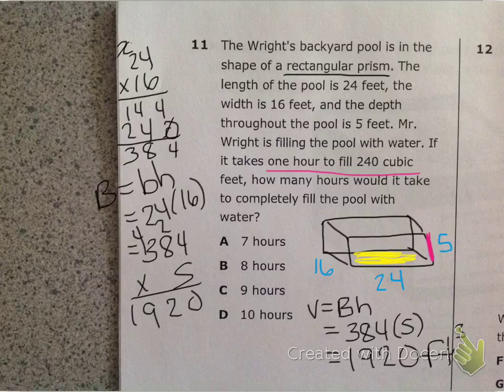They're filling it at a rate of 240 cubic feet per hour. So I need to take 1,920 and divide it by 240. Okay, I'm going to play with 240 a little bit. I'm just going to start trying my answer choices. I'm going to try 7 first.